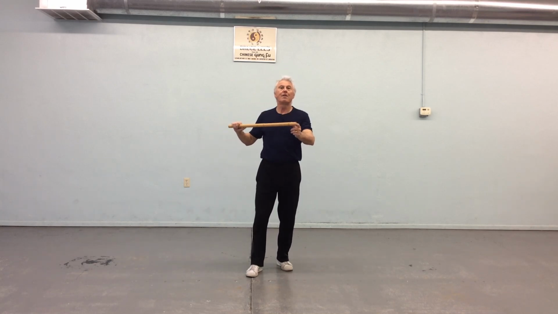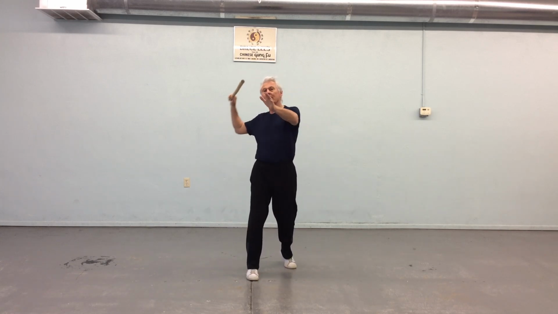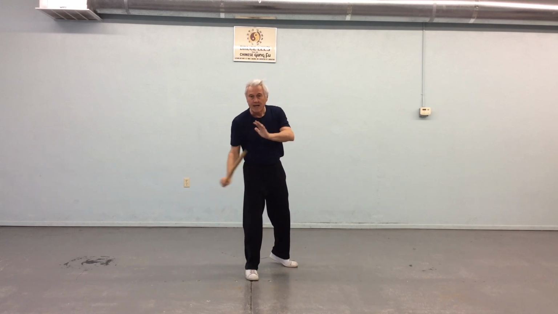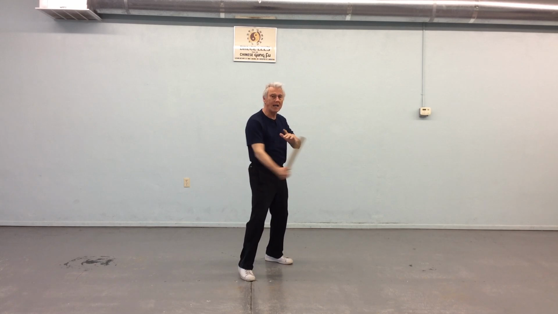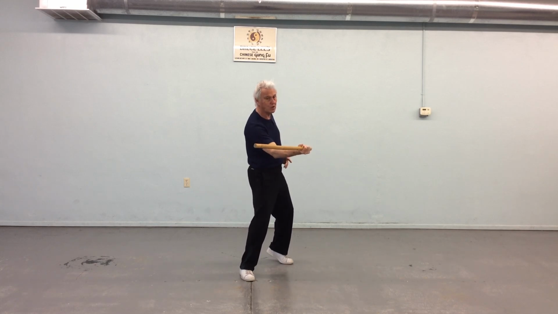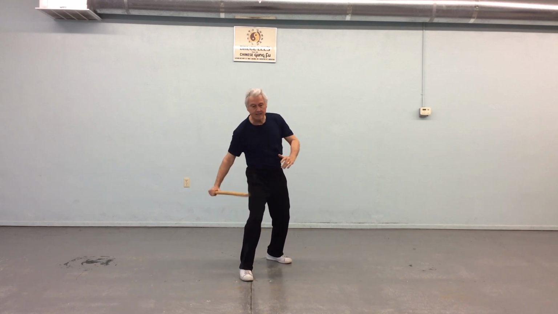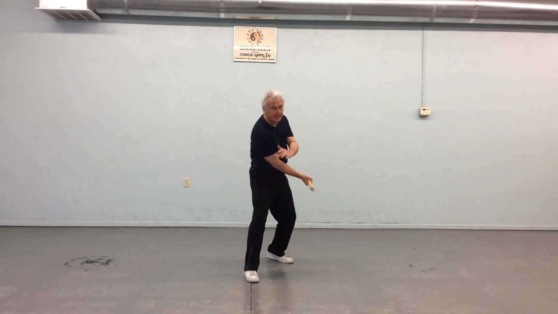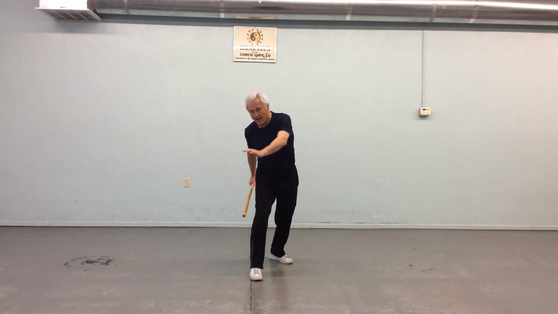Then you have the point. And again, this can come diagonal down, or just straight in. But it covers the same points here. It can hit at the horizontal line here. It can hit diagonal up here. And it can hit vertical up here.